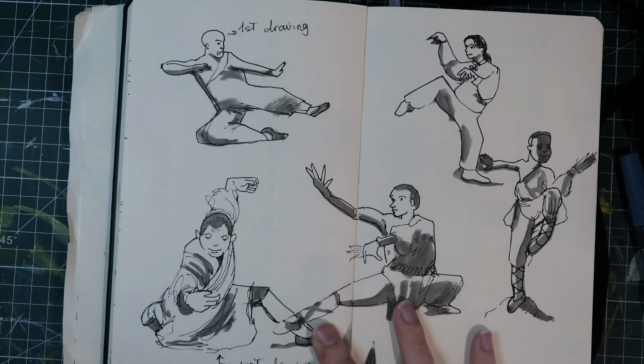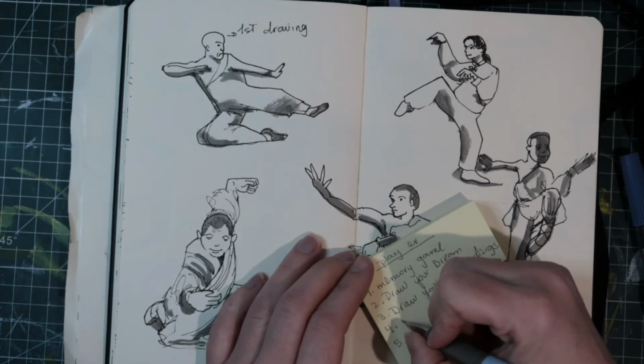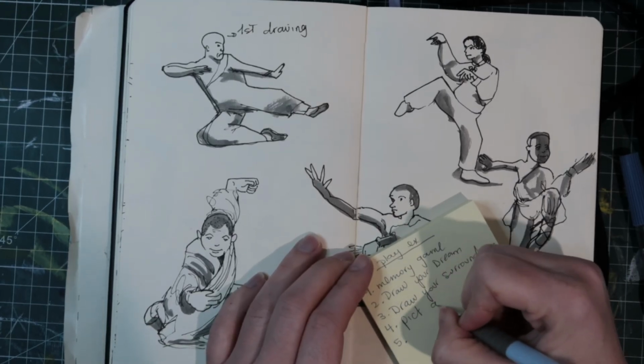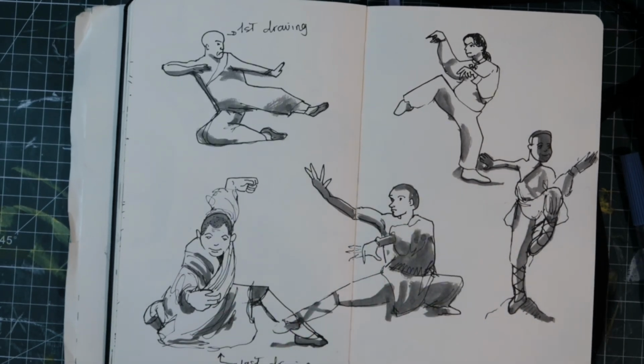Another one that I like to do is pick a motif, find different reference pictures, and draw them. Pick a topic. So here it's Kung Fu, which I need to write.